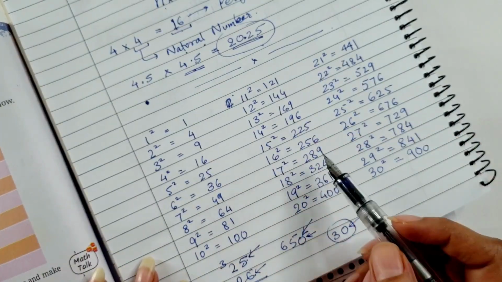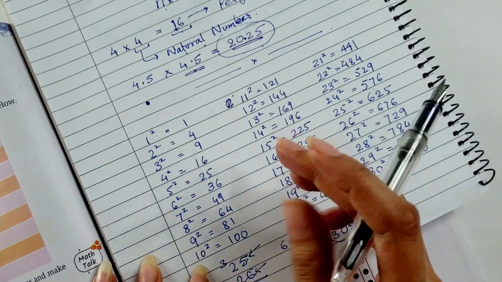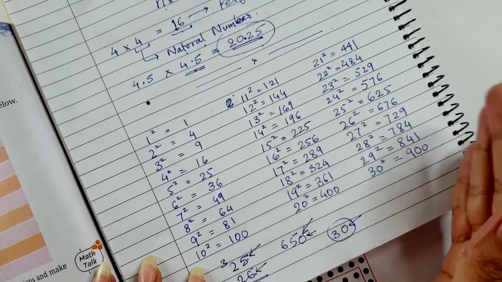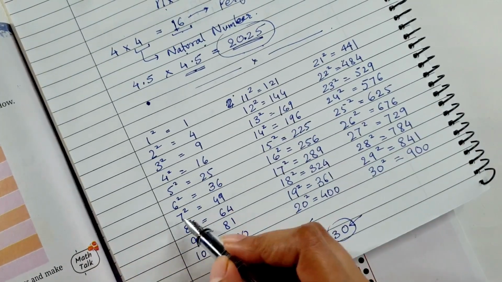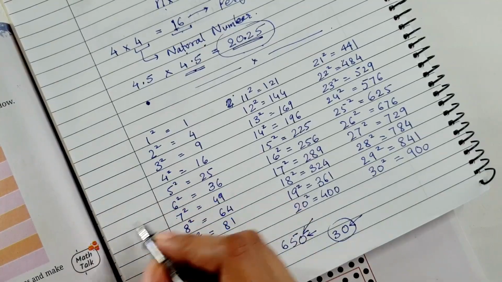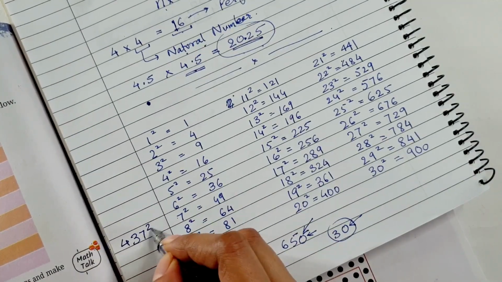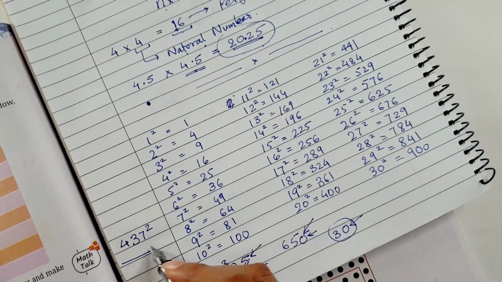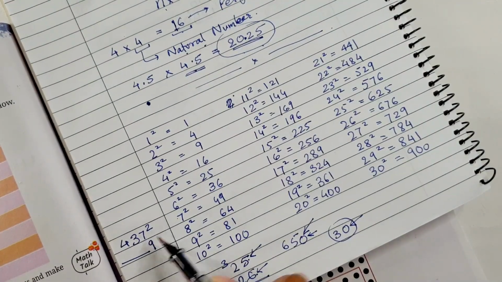Which means that if you know the units digit of whatever number, you know the units digit of the square. Whenever you have a number, like for example 7, even if you have say 437 square, whatever the answer might be, the units digit will be 9. It will end in 9, because 7 square ends in 9.